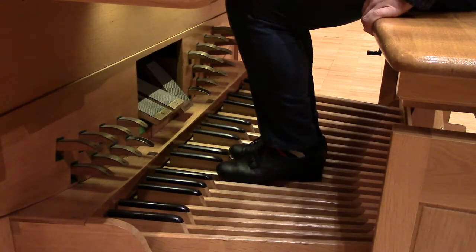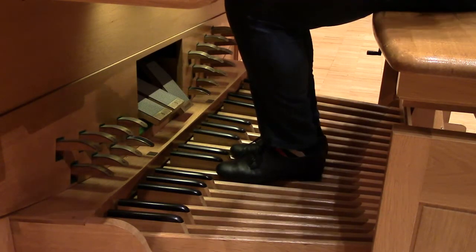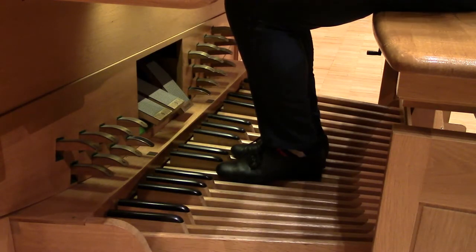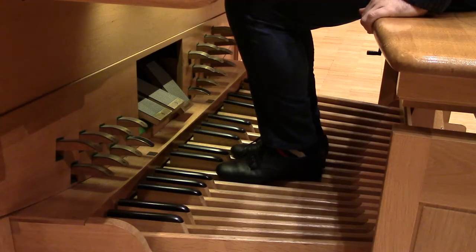What stop should one use for pedal exercises? Good question. If you use a 16, it will be too muddy. So we will go with an 8-foot stop, 8 and 4 if you have the possibility, or it depends on the noise level, but let's start with the octave 8. I think that's pretty good.